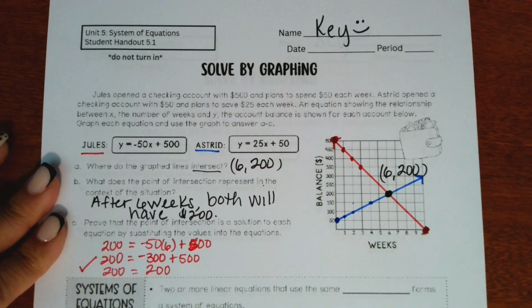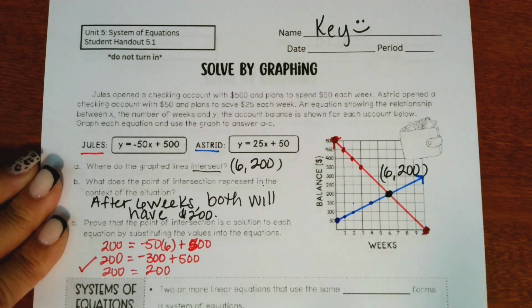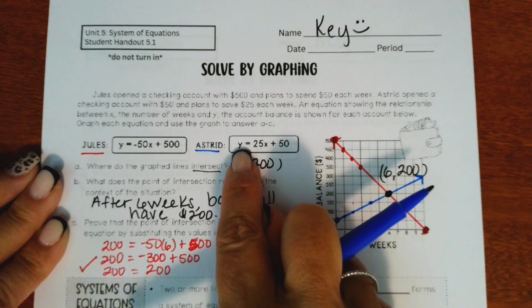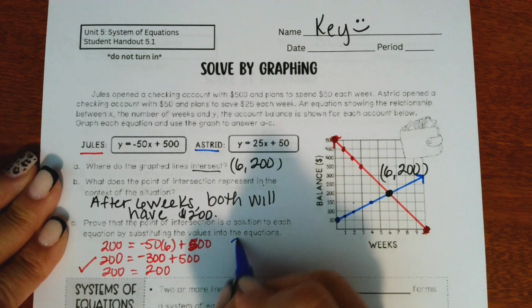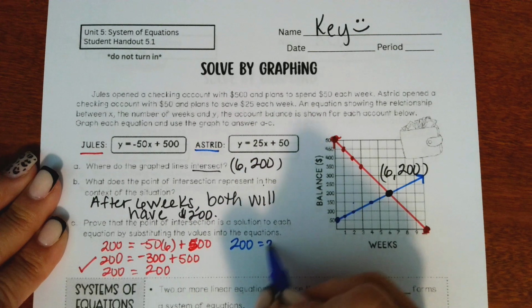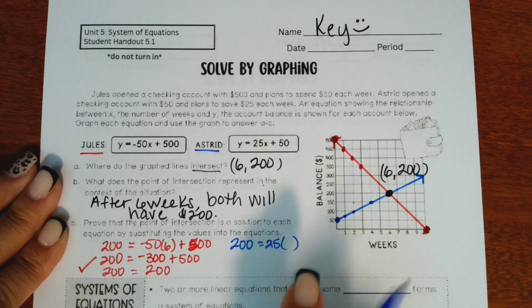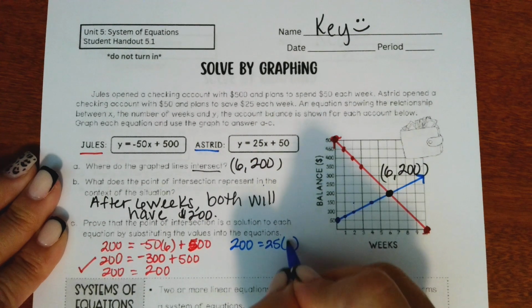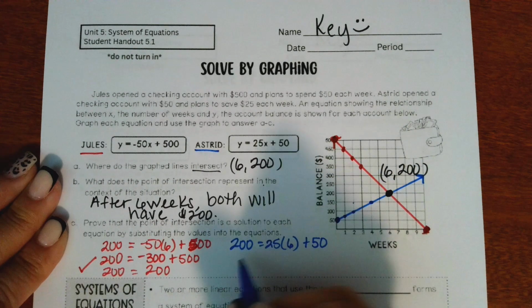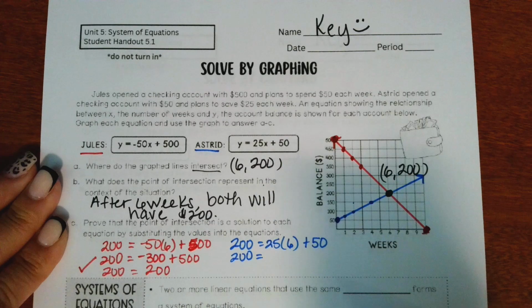Let's make sure it is also going to work for Astrid. So y equals 25x plus 50. Instead of y, we will substitute 200 equals 25. But instead of x, I'm going to substitute a 6 for x plus 50. Let's go simplify this.